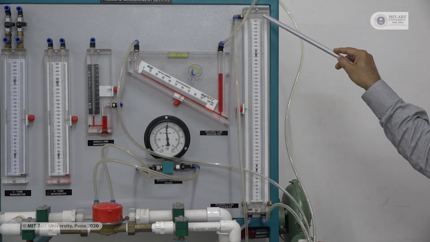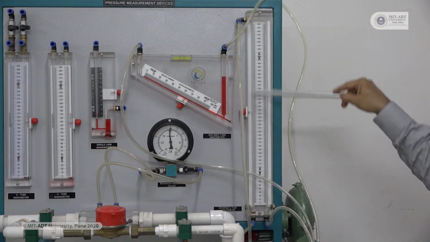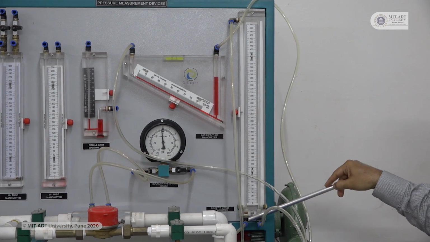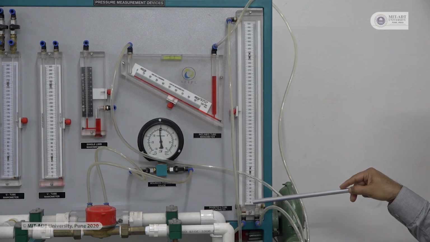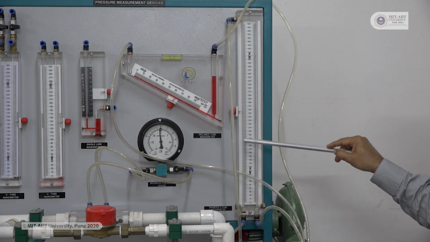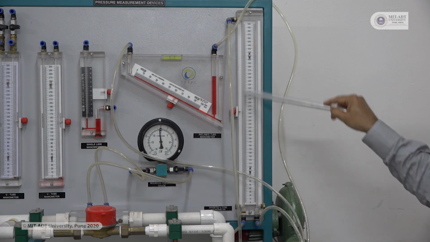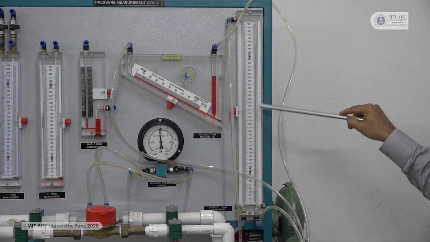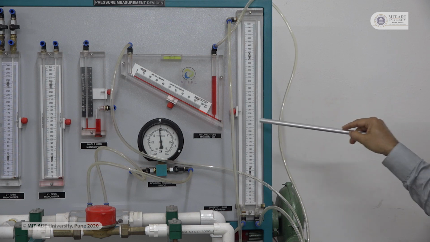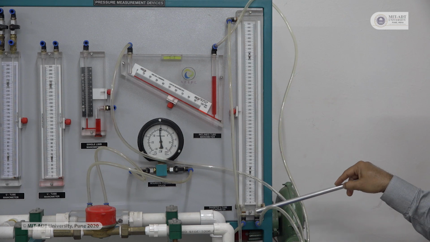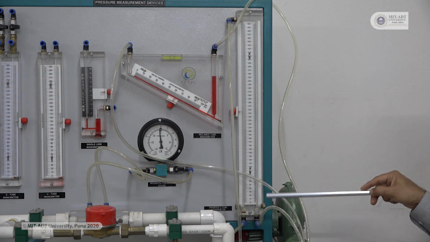There is provision for removing air or supplying air. As one location is at higher pressure and the other is at lower pressure, we get a rise or fall of manometric fluid on the left hand side or right hand side depending upon the locations where pressure is higher or lower.